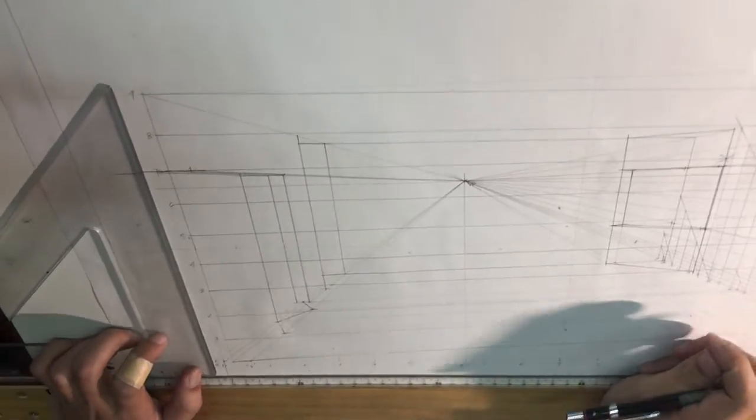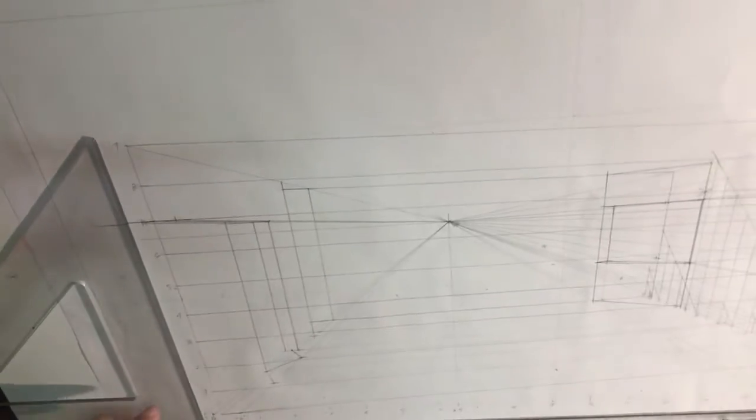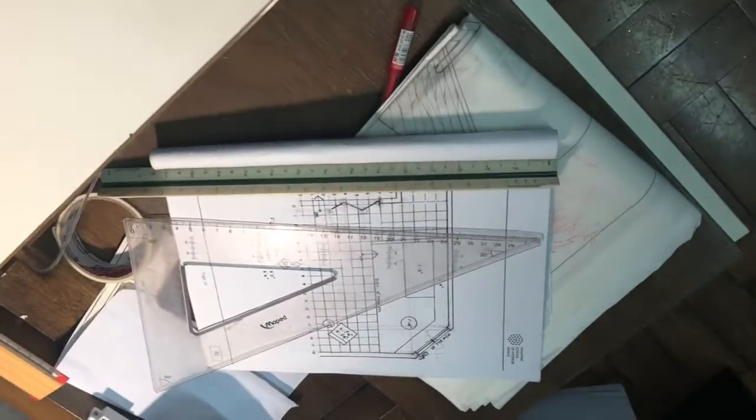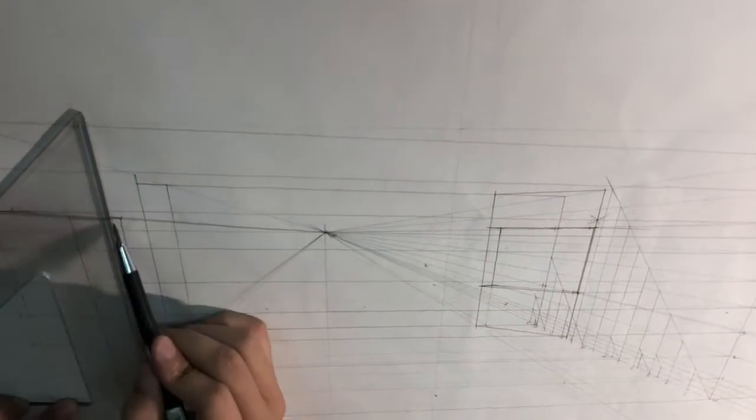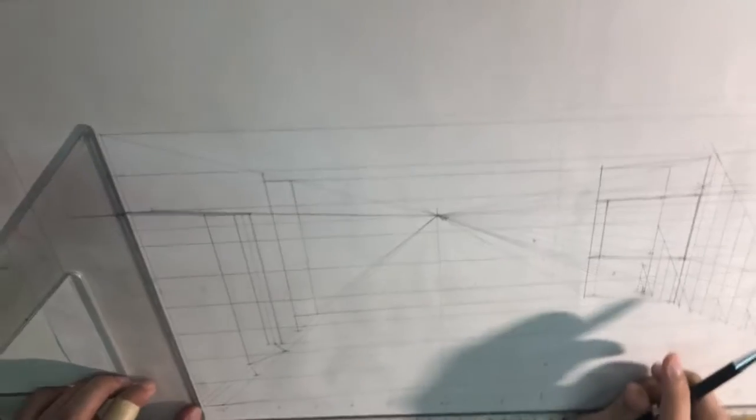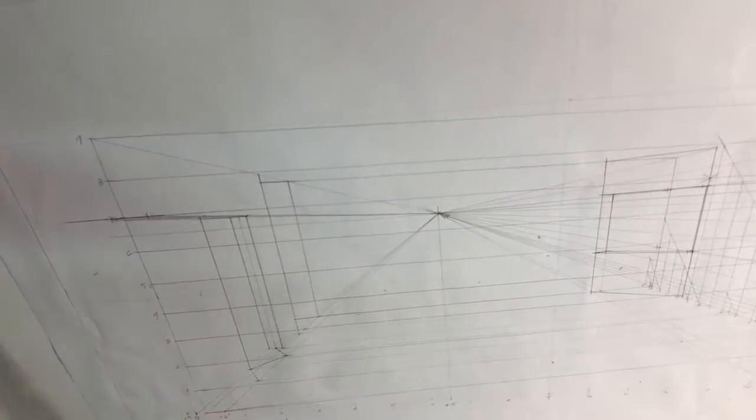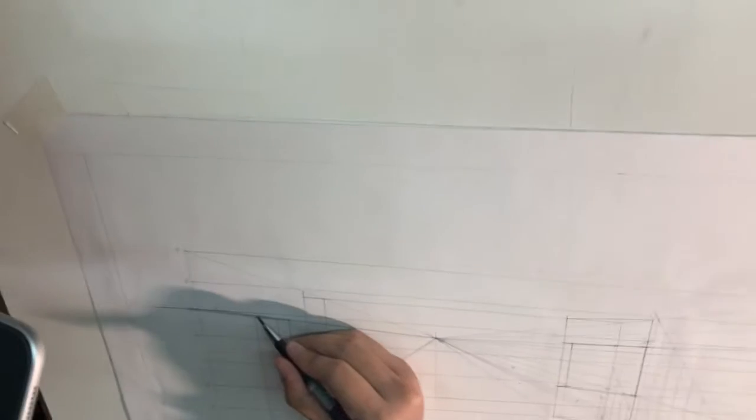Okay? And then, in red, this point here, you just have to extend this. Here, yun na siya. So this is the point. Nakikita niyo na ba yung accordion door? Yes. So connect these points. This one is the front edge.